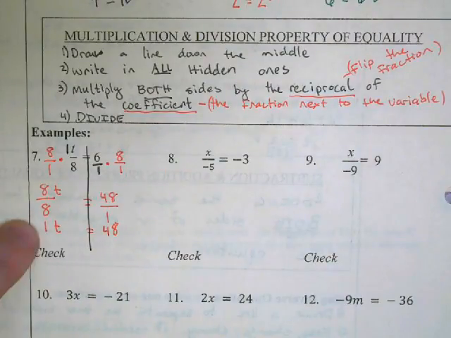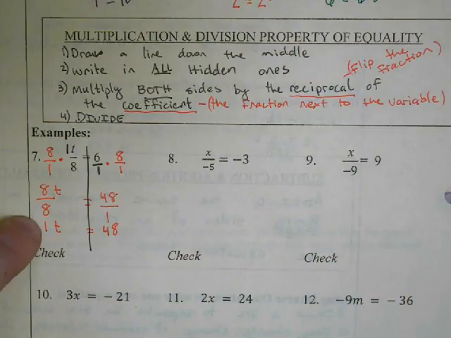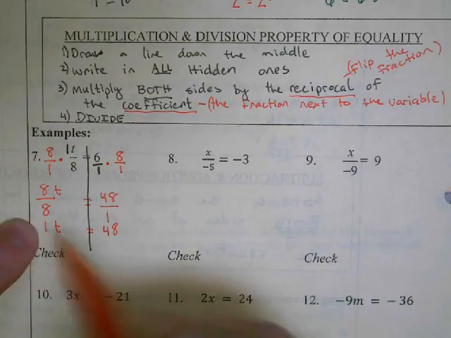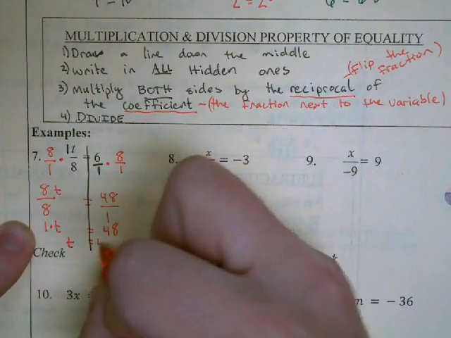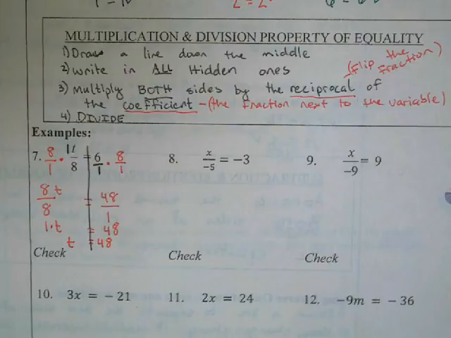And the important part about this is that 1 times t is just like if I multiplied 1 times any number. I mean, what's 1 times 4? Well, 1 times 4 equals 4. So 1 times t is equal to t, so we see that t is equal to 48.